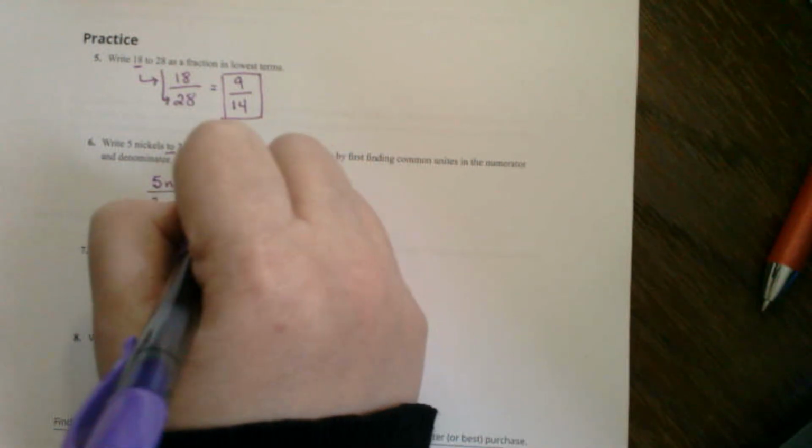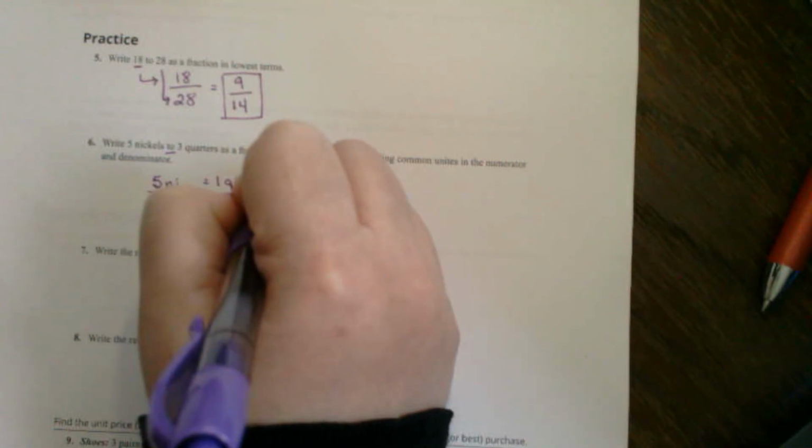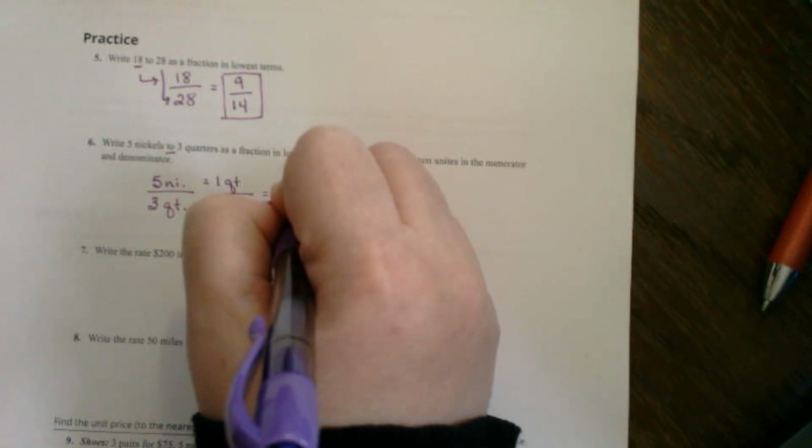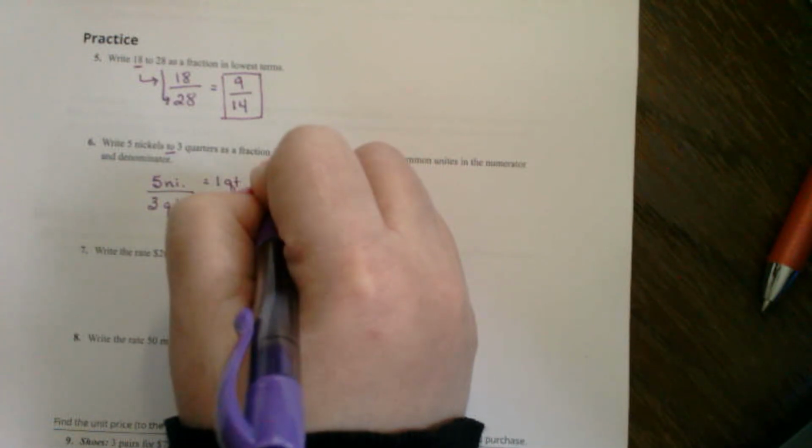What do we want to use? Do we want to use nickels or do we want to use quarters? 5 nickels is the same thing as 1/4. So I could say 5 nickels is equal to 1/4 over 3/4. So that's going to be 1 to 3. When you get it as a ratio, you don't have to write quarters anymore.